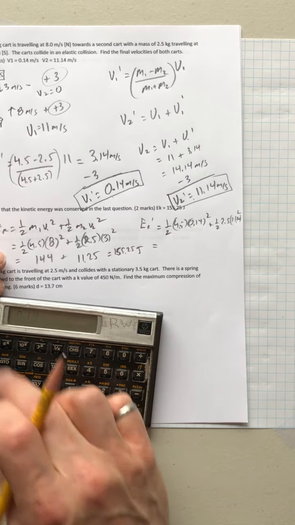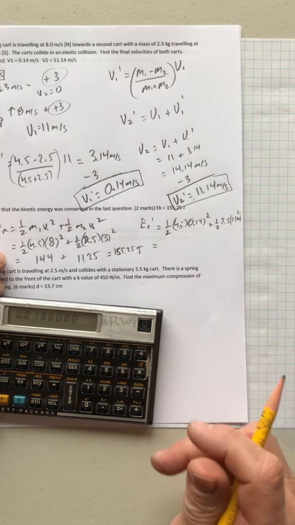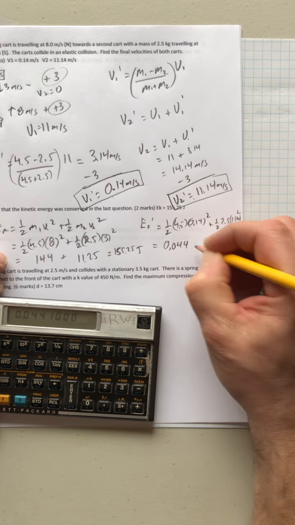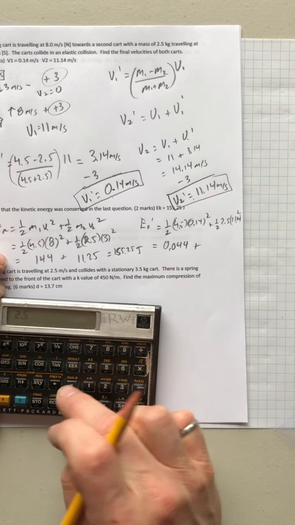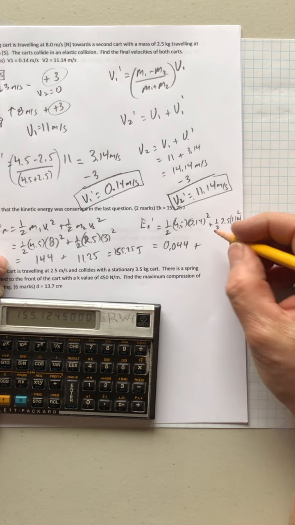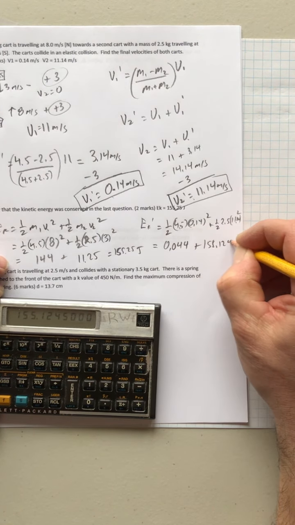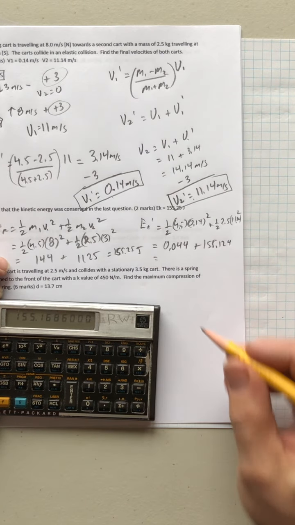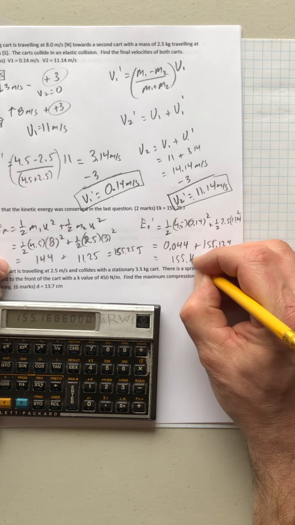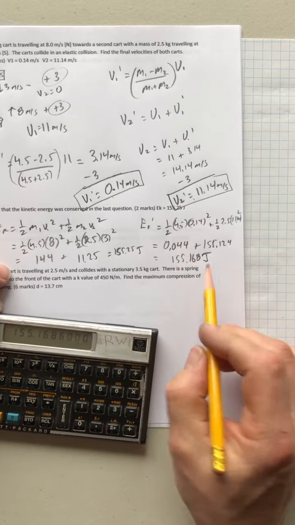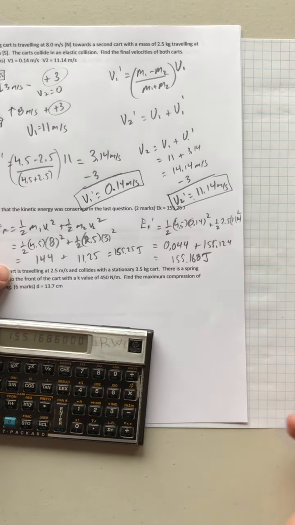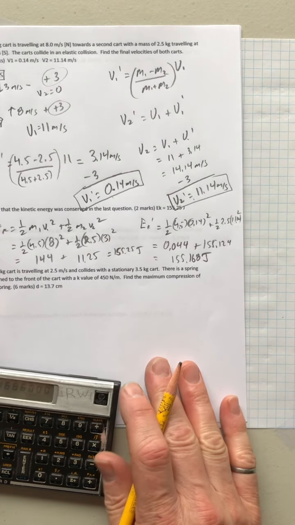So 0.14 squared times 4.5 times 0.5. It's not much at all. And this one, 2.5 times 1/2, and then 11.14 squared times that is 155.124. When I add them up, we get 155.16. Okay, within significant digits, we're fine. If we had left many digits here, instead of rounding them to 2, we'd be much better. But even to 2 digits, it's the same number.